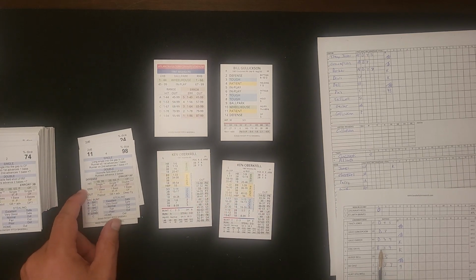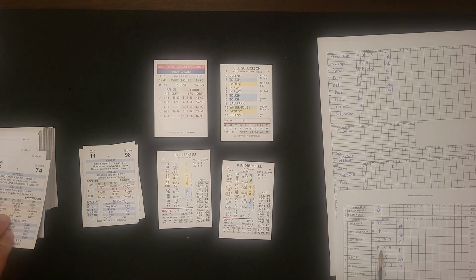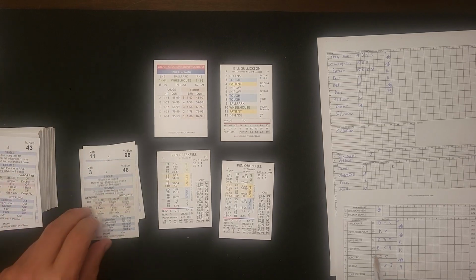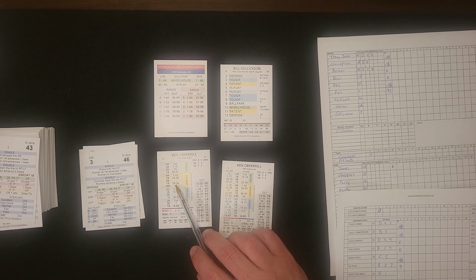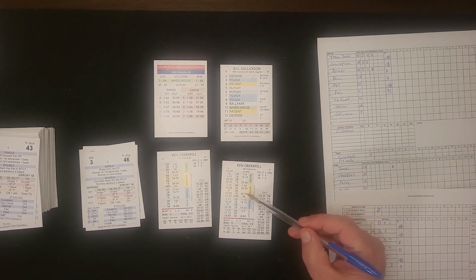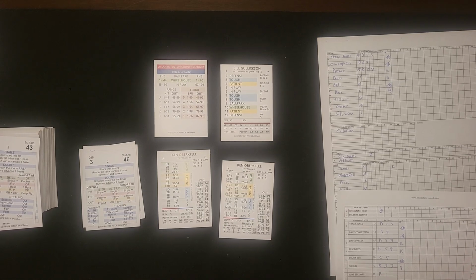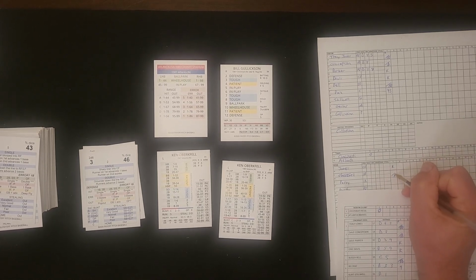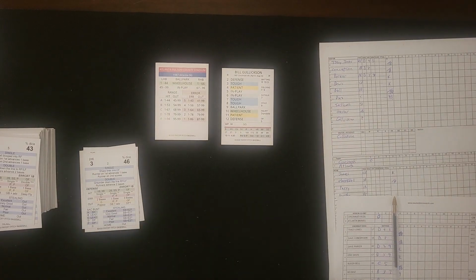Gullickson, 11 is patient, and that's a 46. Patient 46 is a base hit for Oberkfell. Patient 46 against right-handers is also a base hit. So either way you go, it's a base hit for Ken Oberkfell. So Oberkfell is aboard with 1 out for Gerald Perry.